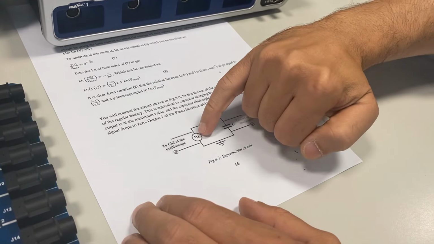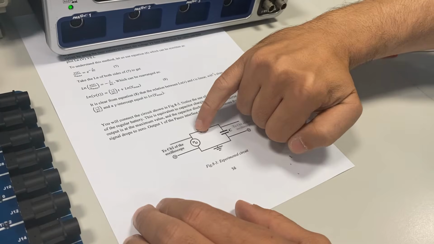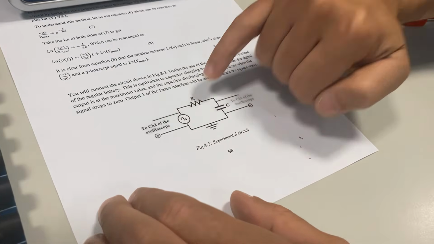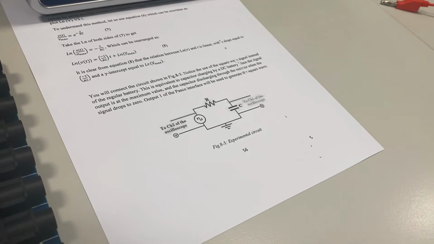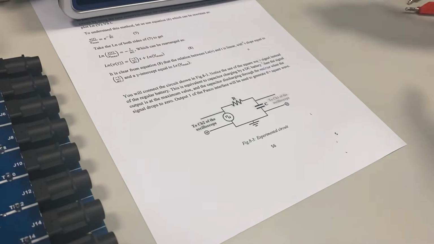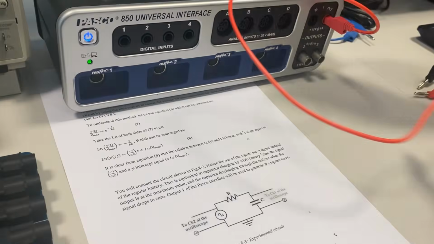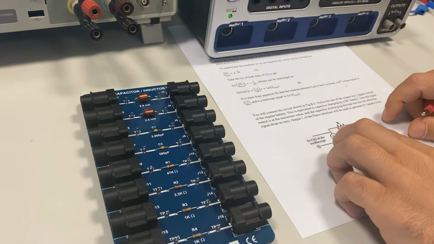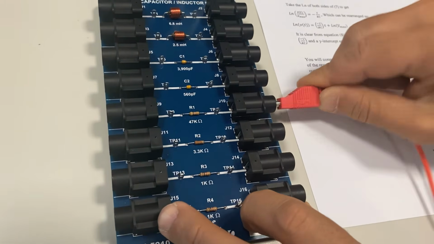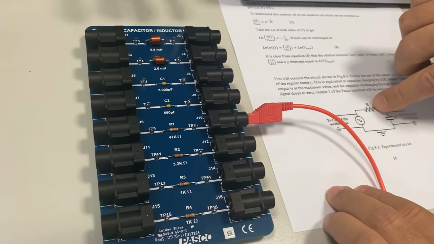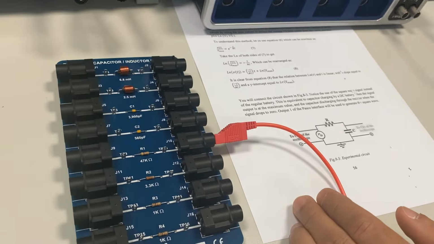So let's start with the power supply side, and this side is connected to the resistor. So we will take a wire connected between the positive side of the power supply to one side of the resistor that we will use for this part. Now, the other side of the resistor is connected to one side of the capacitor.